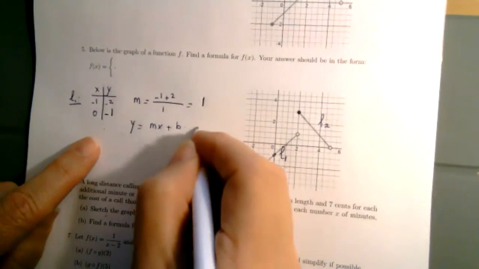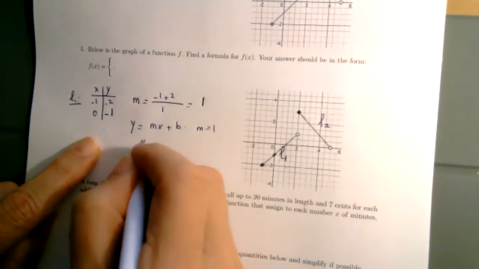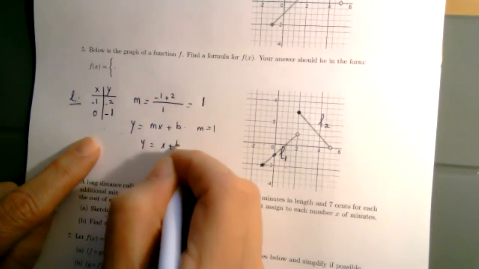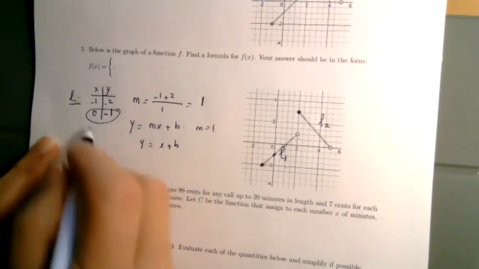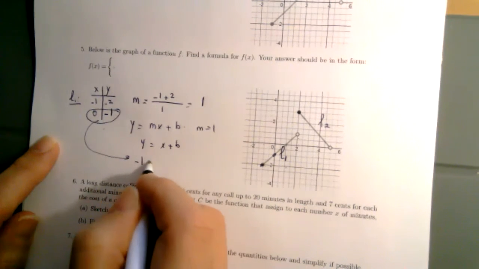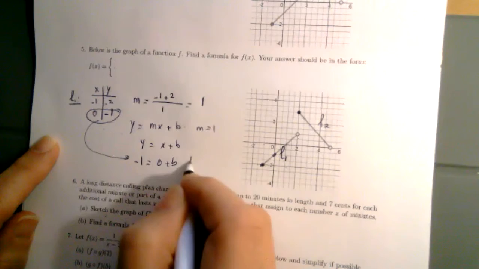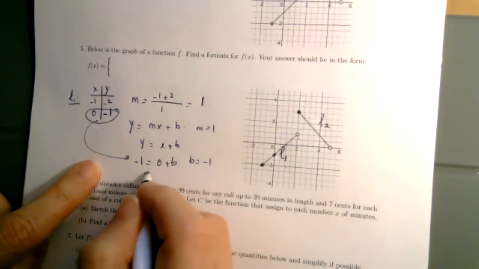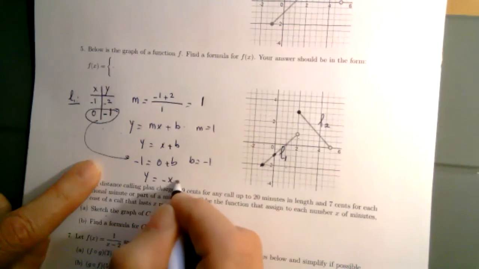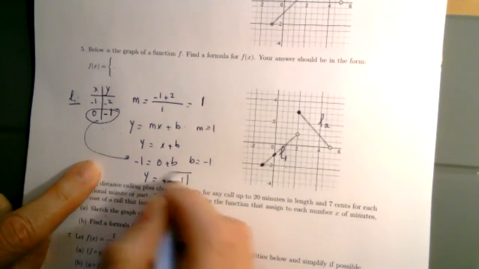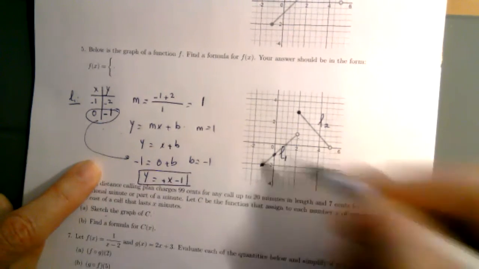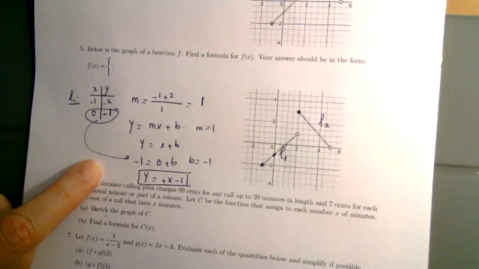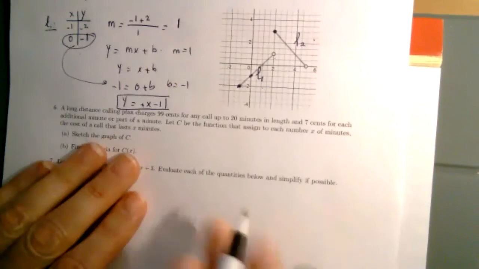Y equal mx plus b, m equal to 1. It means y is x plus b. Now to find b, you use this point. So -1 is 0 plus b, b equal -1. And we know that because that's the intercept. So my y would be equal to x minus 1. This will give me my line L1. Now you do the same for L2, verbatim the same. And how will my function look like?